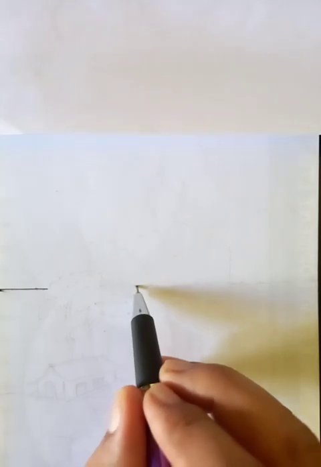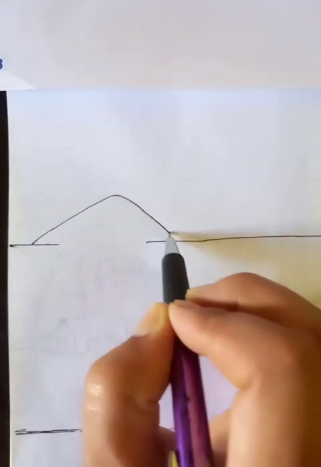So let's start the drawing. First, we draw a straight line like this. Then another straight line in the bottom. This is the border at the bottom. Let's put some mountains on these straight lines too.